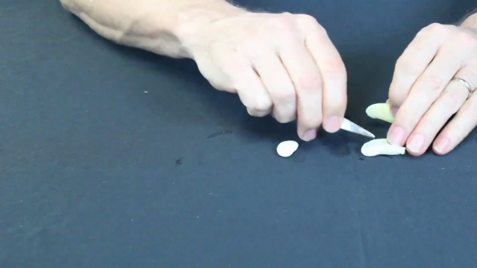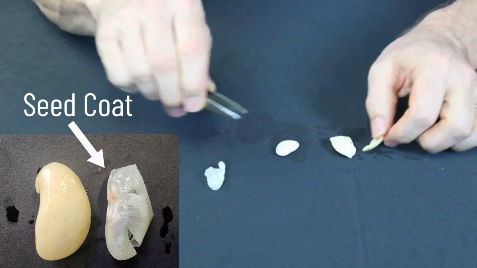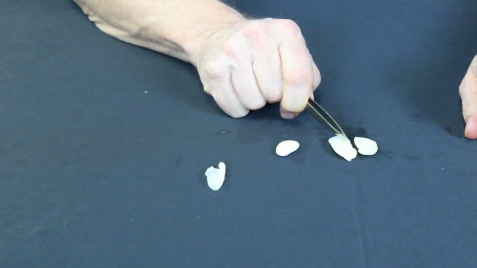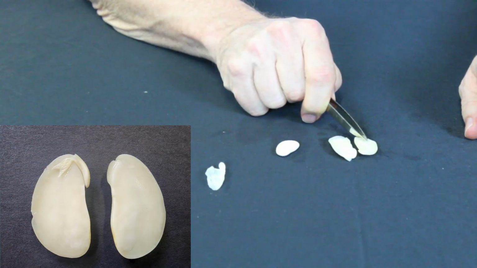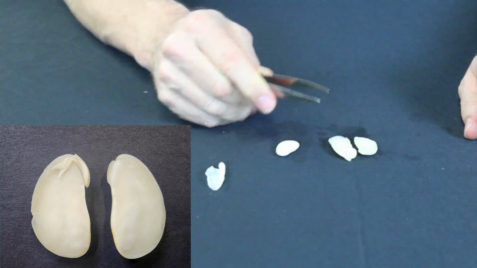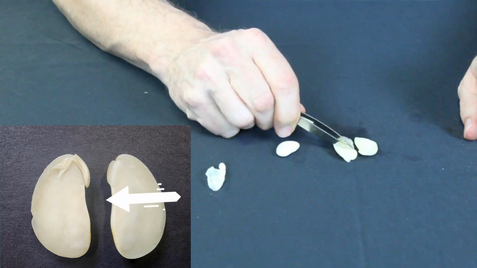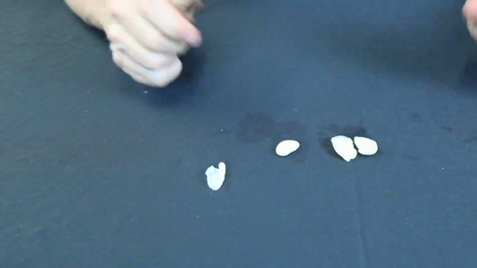You can see the seed coat here, which I'll peel off, and these two seed halves. These are called cotyledons. They contain the initial nutrients that the plant is going to use to sprout. The sprout will start from right here in this area when it has enough water to say it's time to wake up and grow.